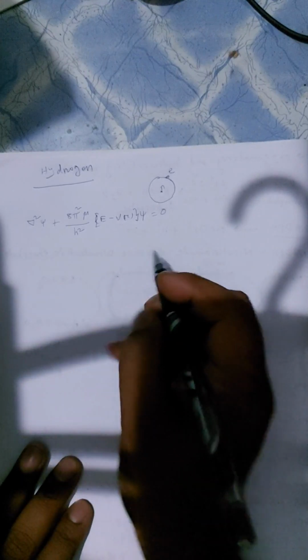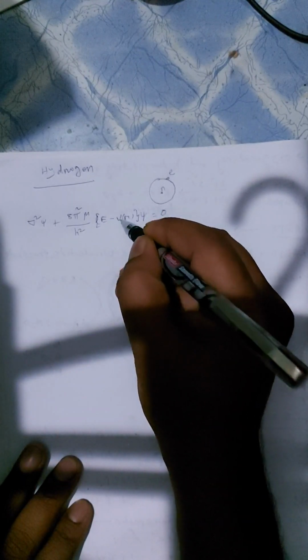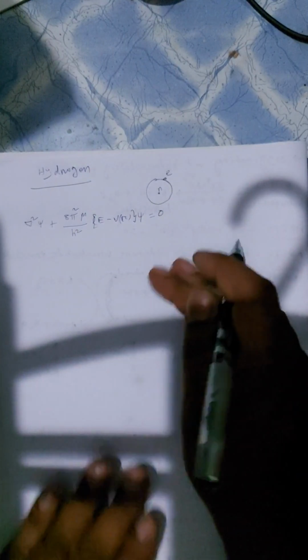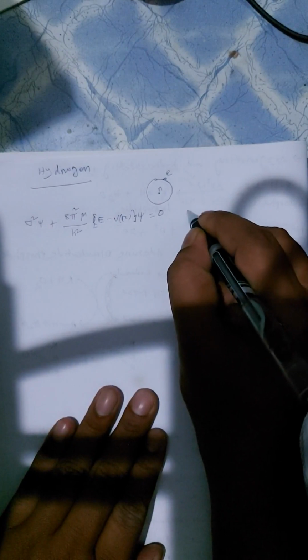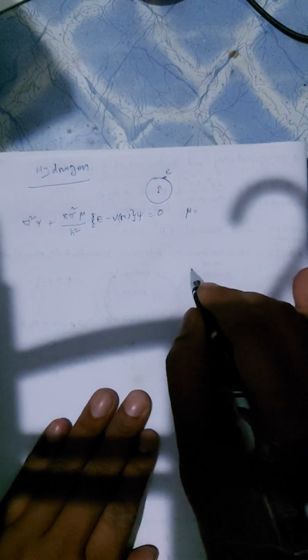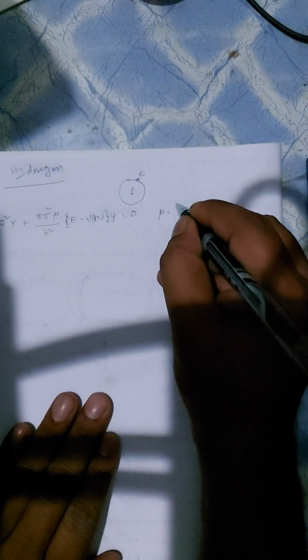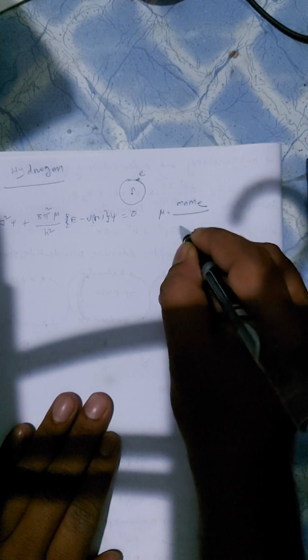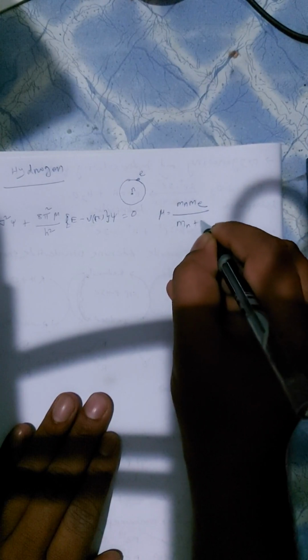So in this case, mu is called the reduced mass. How do we calculate the reduced mass? The reduced mass is equal to mass of the nucleus times mass of the electron, divided by mass of nucleus plus mass of electron. This is called reduced mass.